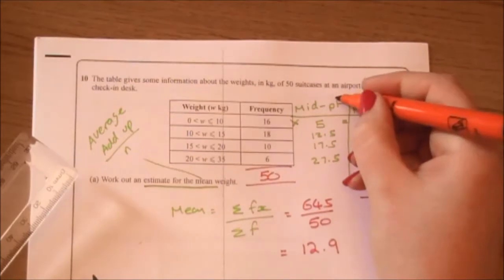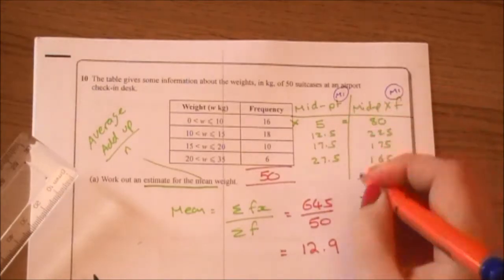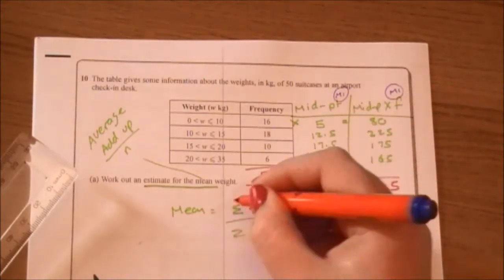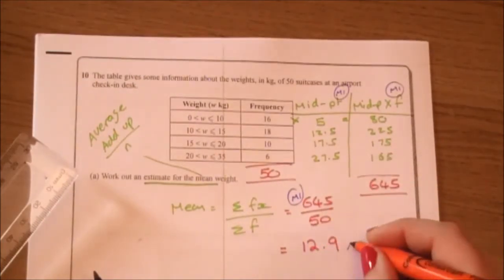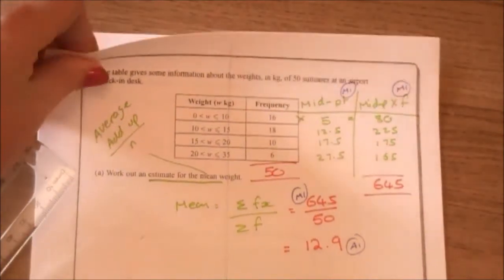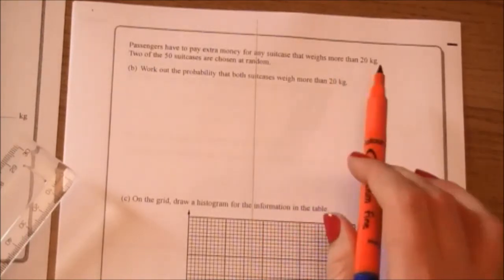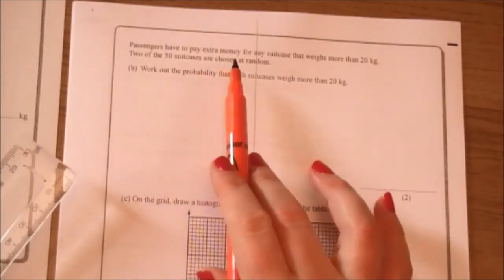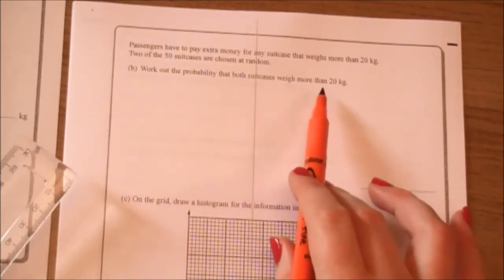And there's 4 marks there. The first mark is for correctly showing and using your midpoint. The second mark is for showing and using your FX column. Your third mark is for showing you applying that in the formula, and your answer mark is for the final answer. Now, I'm going to keep this page again because part B uses it. Passengers have to pay extra money for any suitcase that weighs more than 20 kilograms. 2 of the 50 suitcases are chosen at random. Work out the probability that both suitcases weigh more than 20 kilograms.